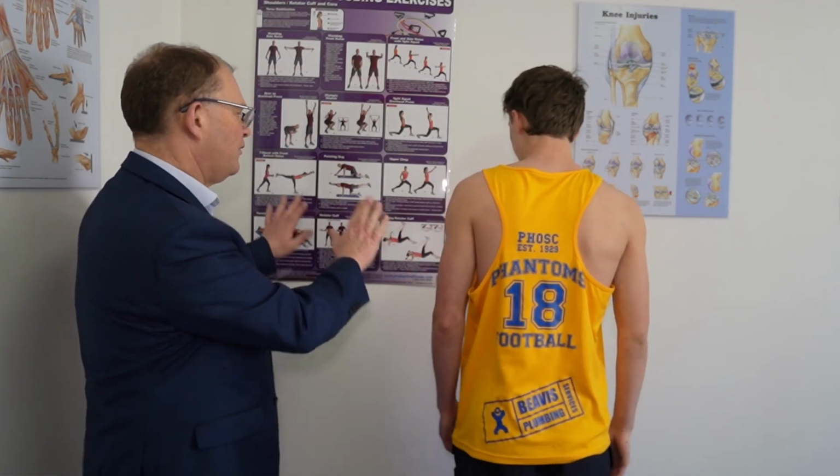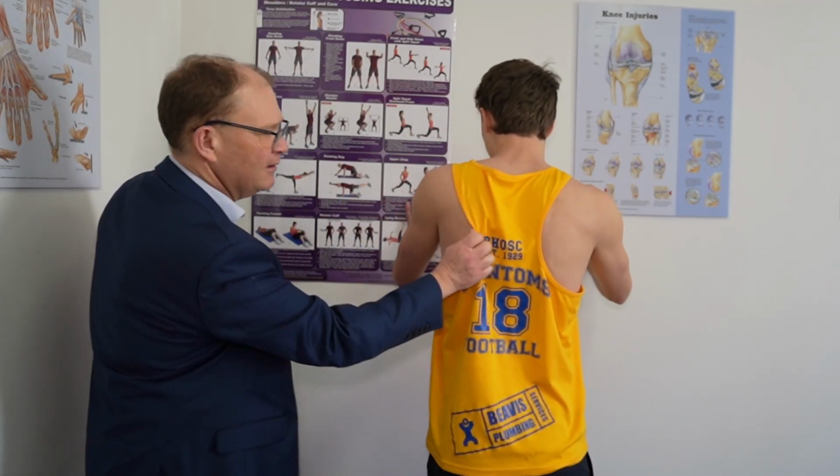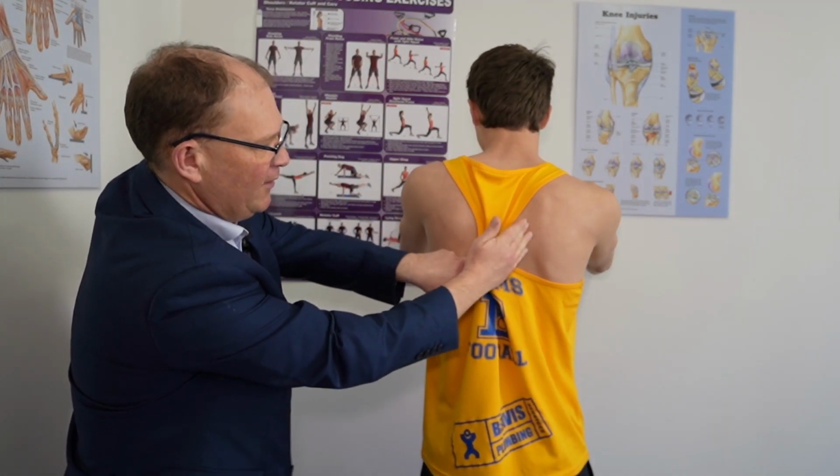Next, moving on to other special tests, we could look for winging of the scapula. So if you turn and face the wall, and just push off the wall, and we're looking to see if the scapula wings in any way, if it sticks out further.